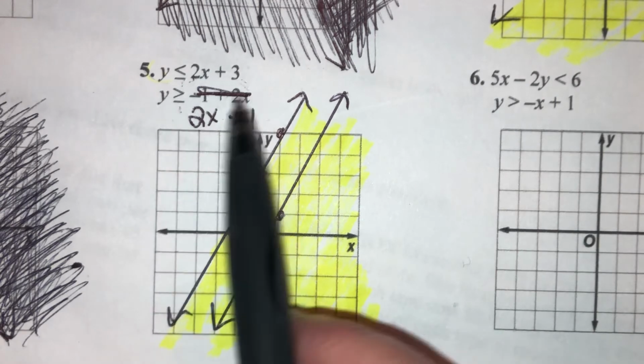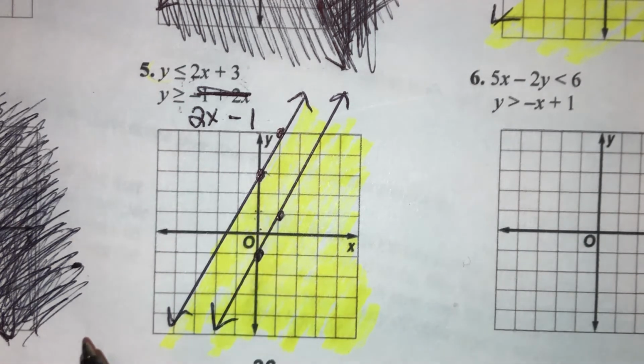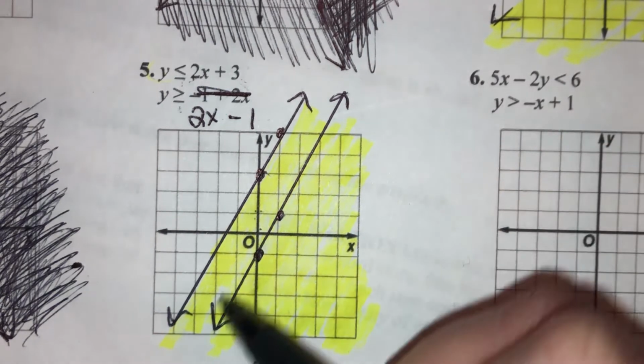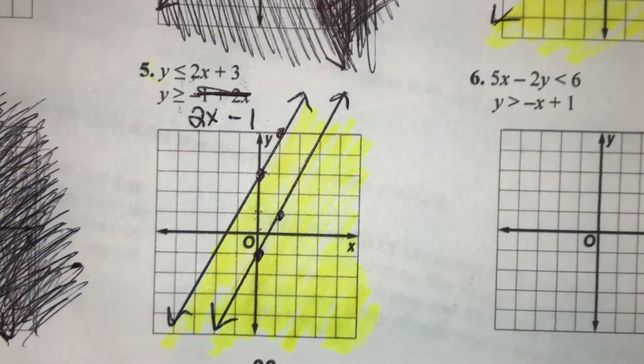And then I got to figure out which way to shade, so I'm going to put 0, 0 into this inequality. 0 is greater than negative 1. Is that true? Yes, it is. So for this line that I just graphed, I'm going to shade everything up this way, including 0, 0.